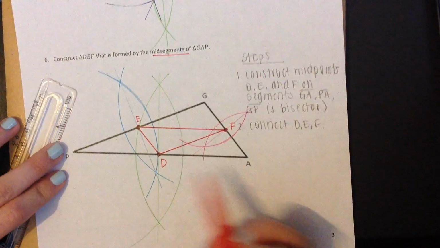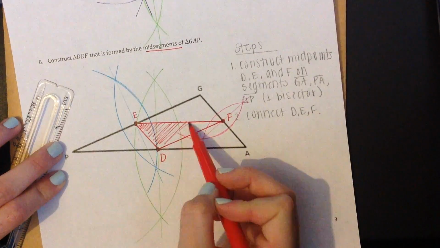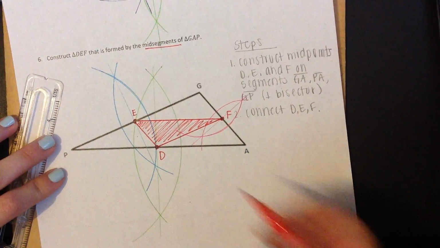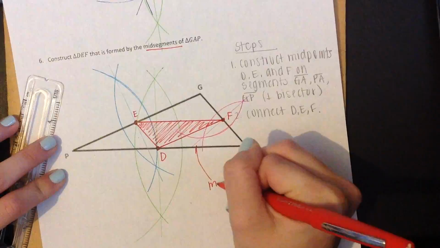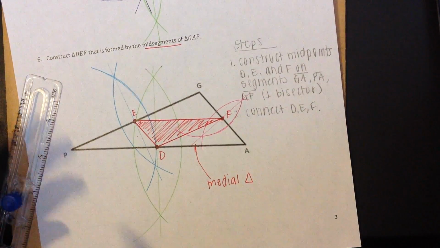When I taught this, I saw a lot of my students actually shading in the triangle when they were finished with it because it helped them to see where that medial triangle is. By the way, that is called a medial triangle. It's just formed out of those 3 mid-segments.